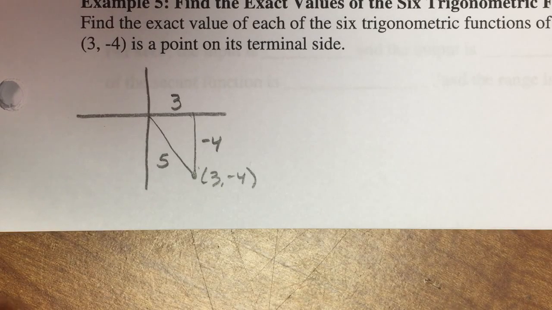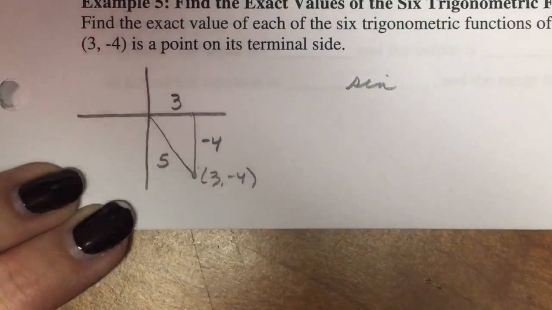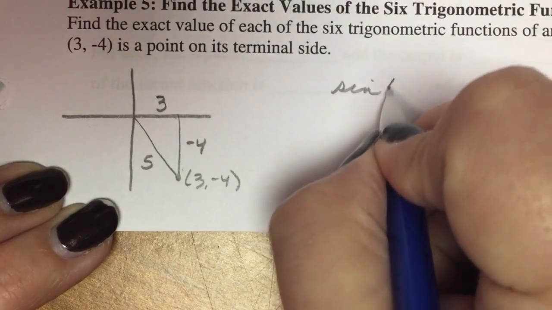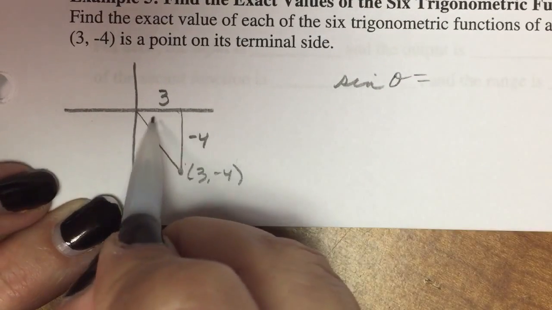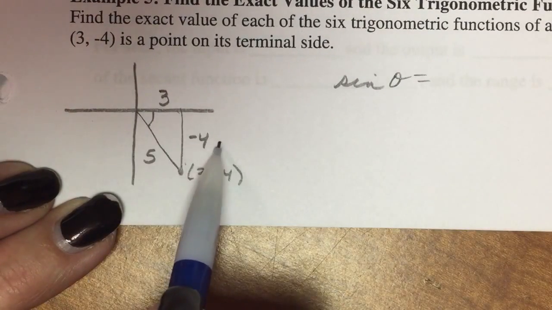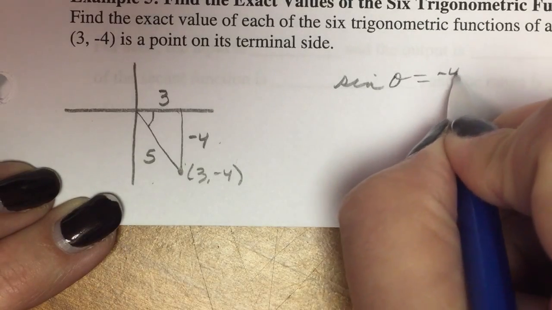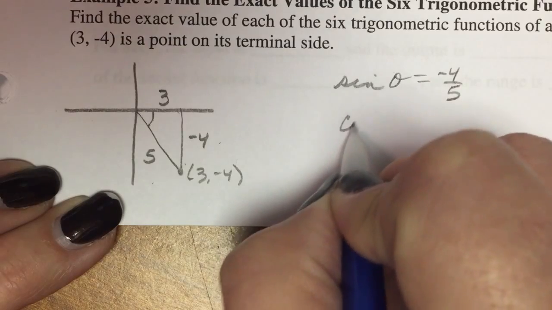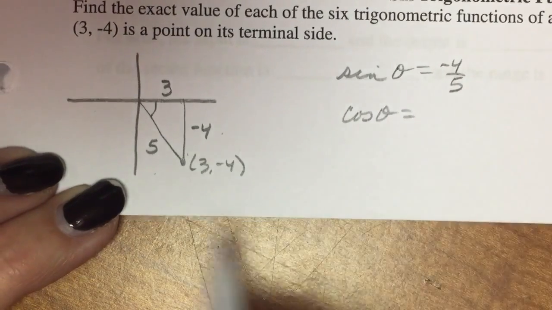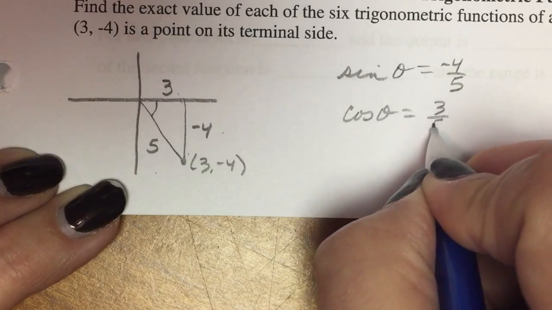So if I just want all of the 6 trig functions, well, the sine of my theta would be, now here's my theta, so my sine would be opposite over hypotenuse, so that would be -4/5. My cosine of theta would be adjacent over hypotenuse, which is positive 3/5.